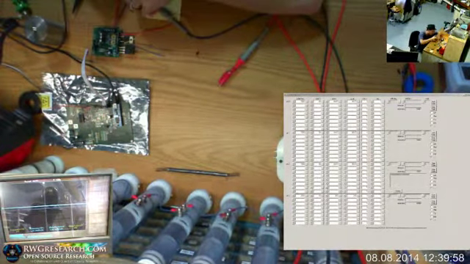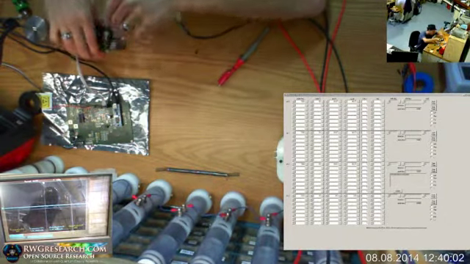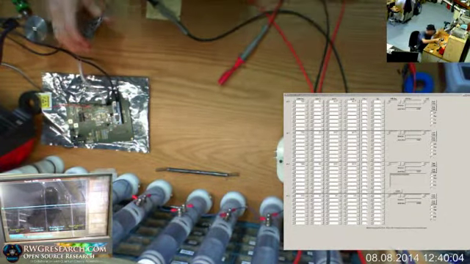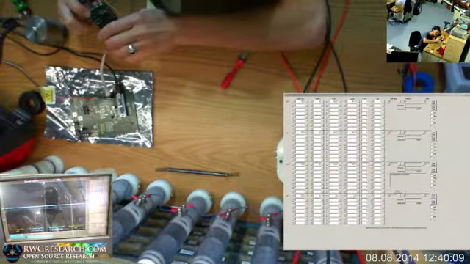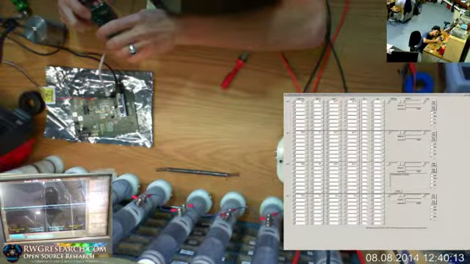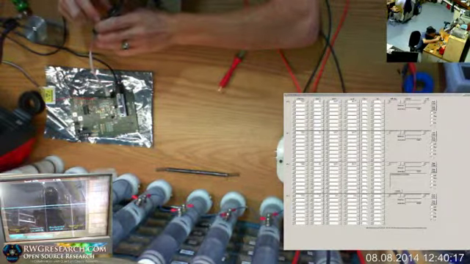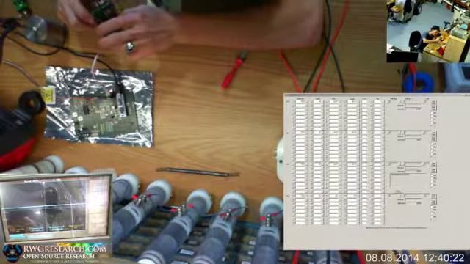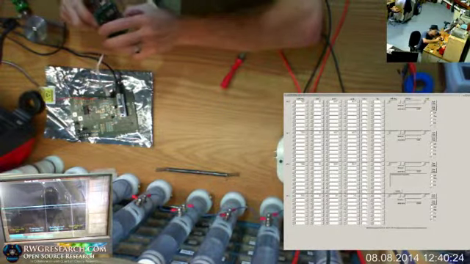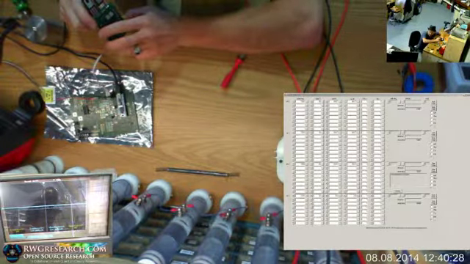Something's fishy over here. I need to look this over. Can't read it.